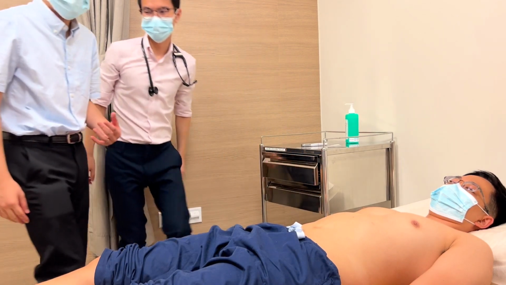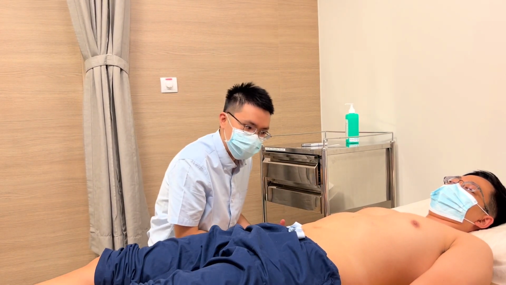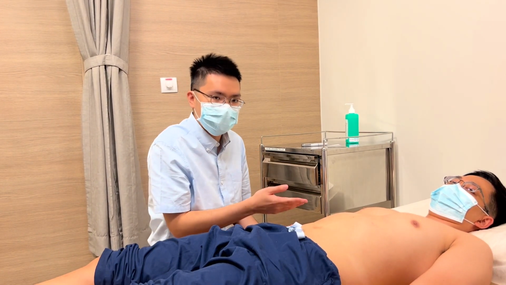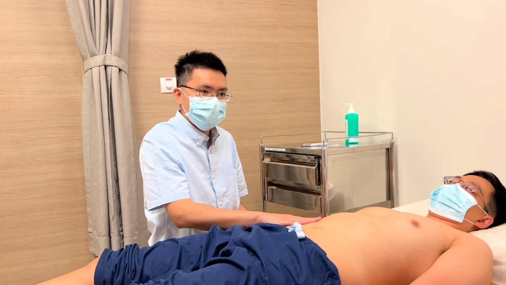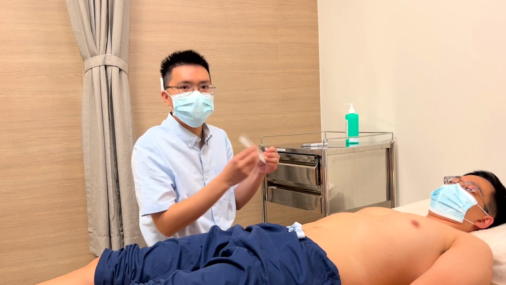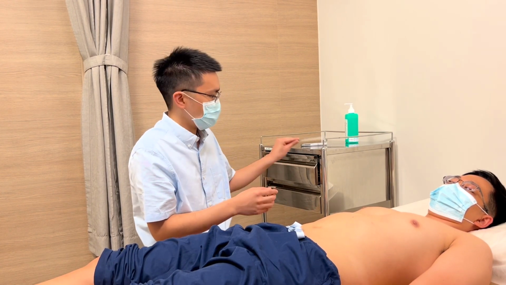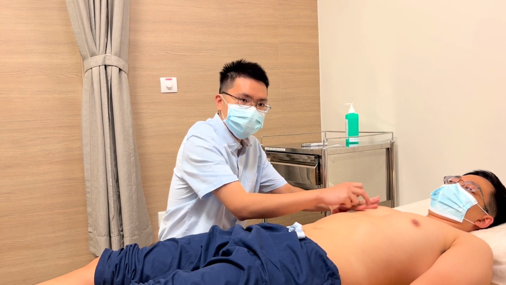If you identify a dull percussion note in the right hypochondrium but did not palpate a liver, try to palpate again because you may have missed a small liver. If you do find a palpable liver, you will want to measure the liver span with a ruler or tape measure. You will do this by first percussing to identify the upper border of the liver.